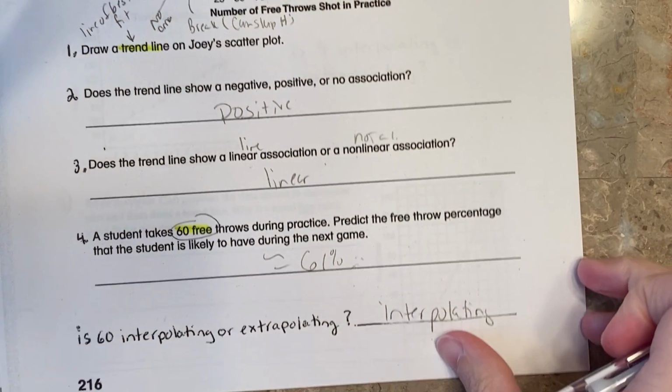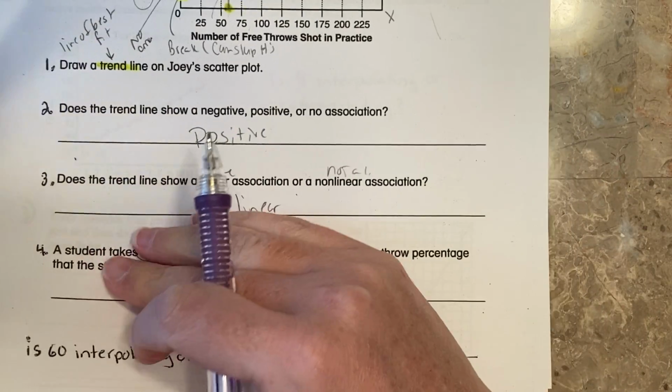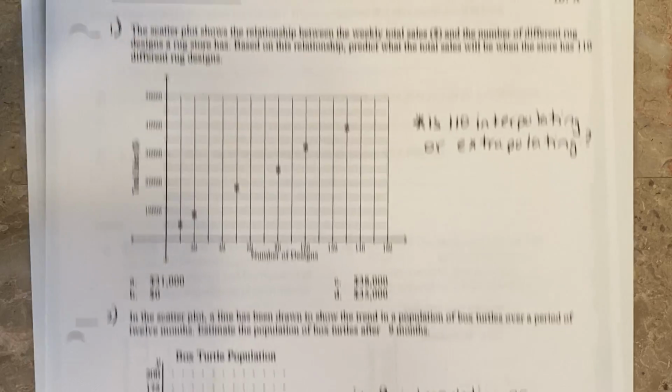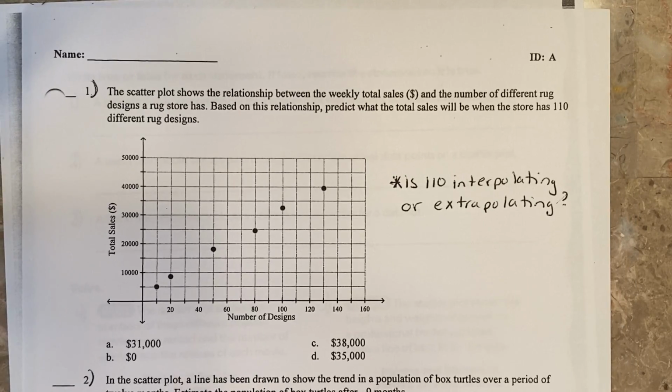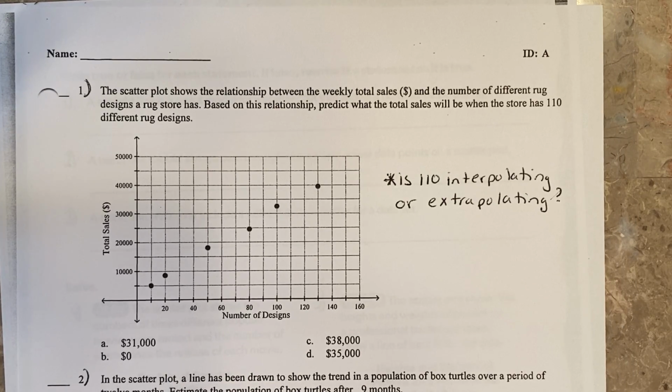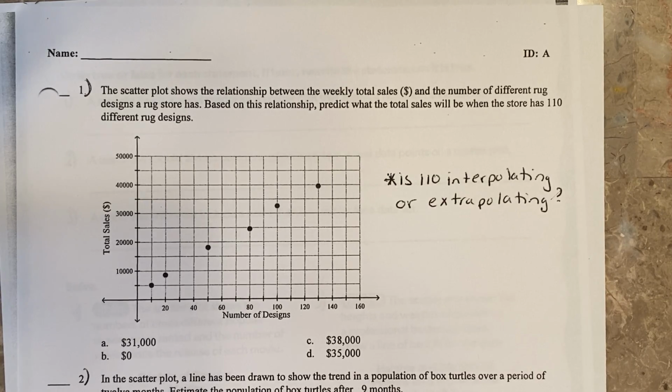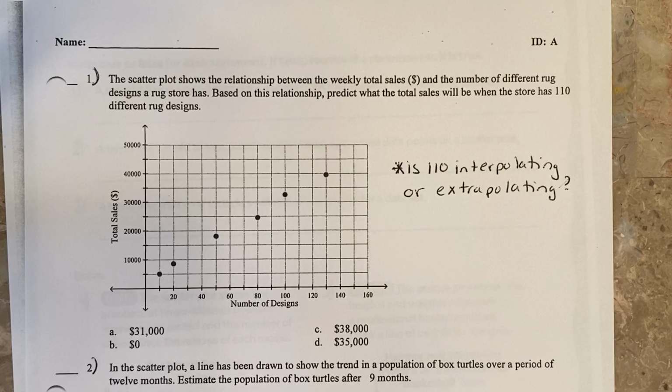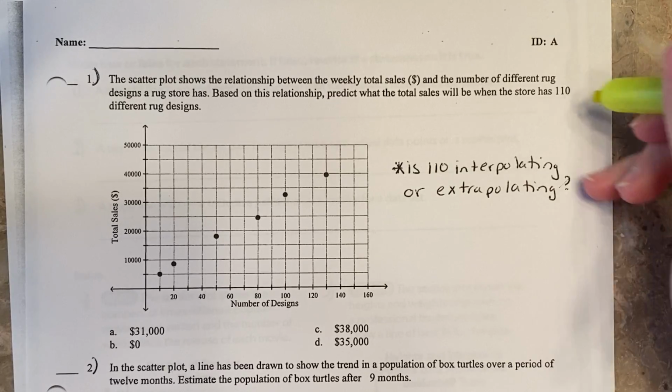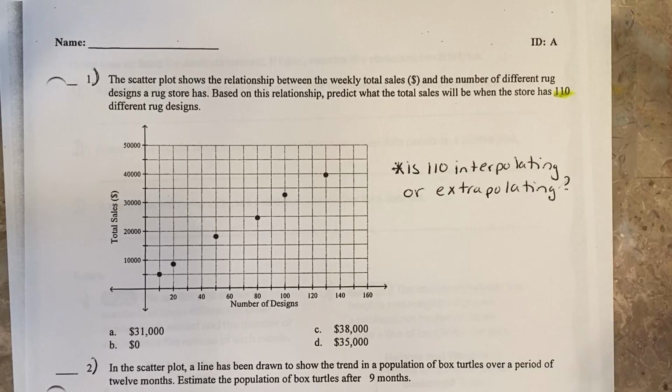All right, hopefully you guys are doing okay. Got 2 more pages to go. The scatter plot shows the relationship between the weekly total sales and the number of different rug designs a rug store has. Based on this relationship, predict what the total sales will be when the store has 110 different rugs.